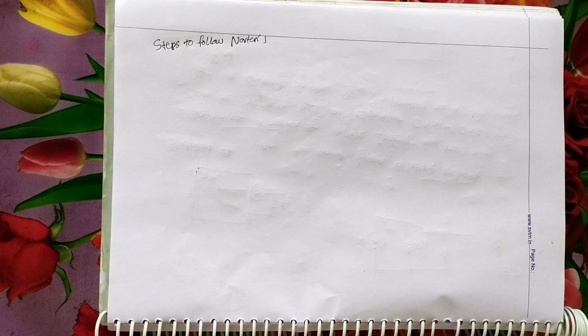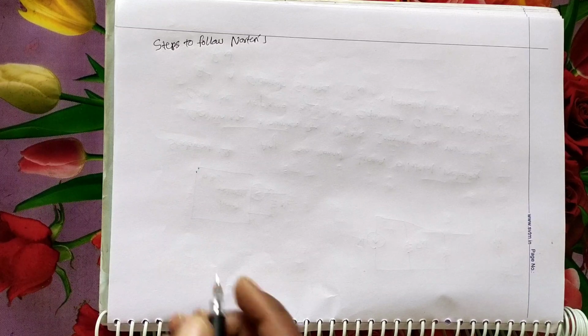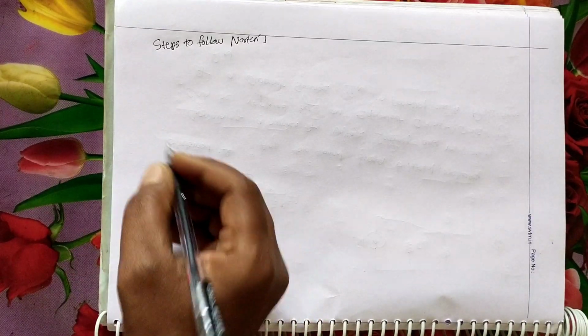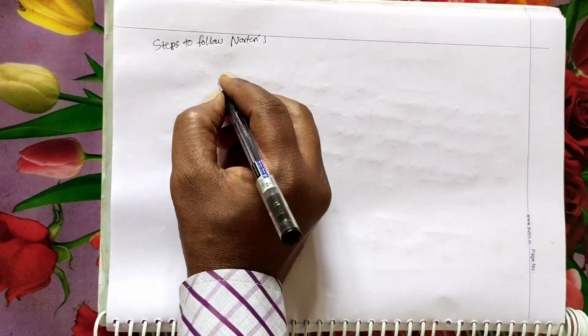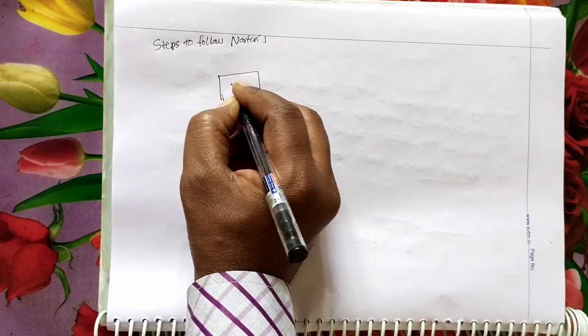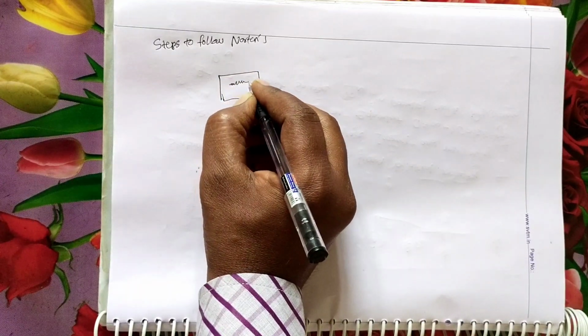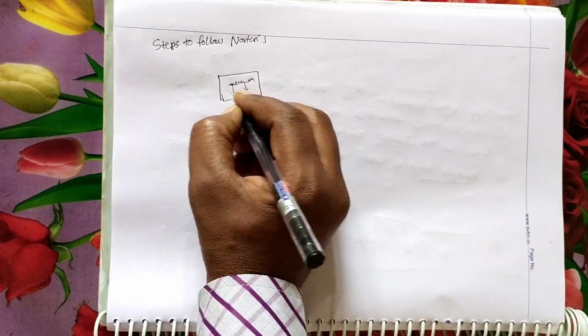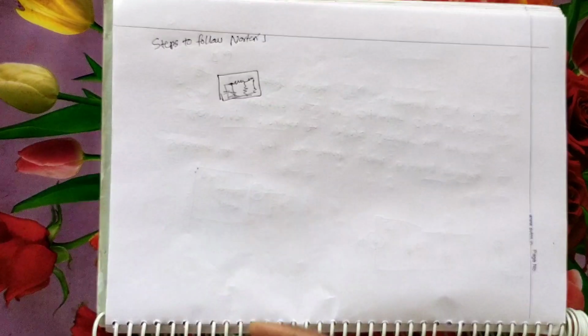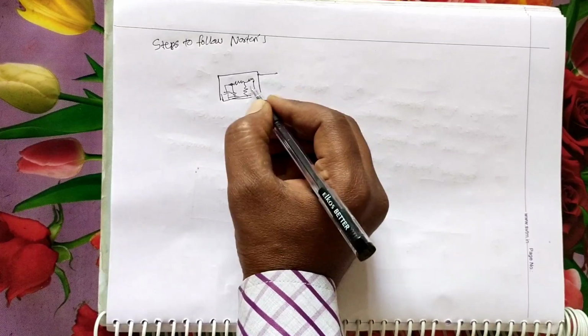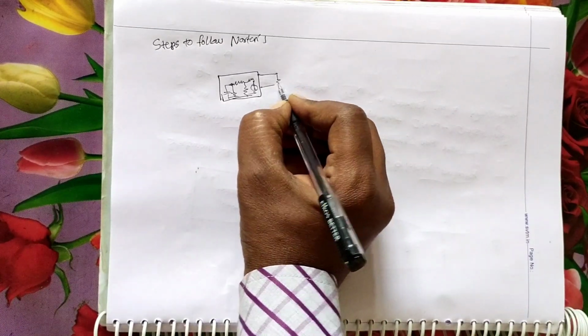In order to determine the current through any load resistance RL connected across the terminals AB as shown in the figure, suppose any circuit consists of a network with voltage sources and current sources. The current through this, if you want to calculate it, acts as RL.